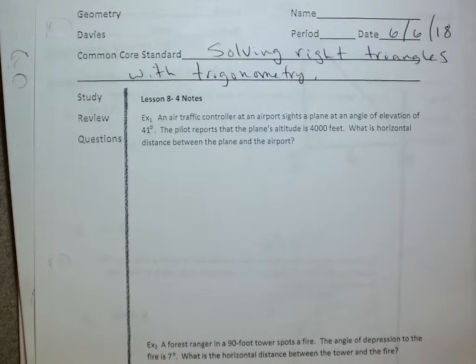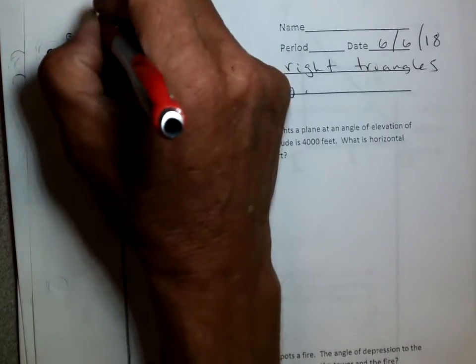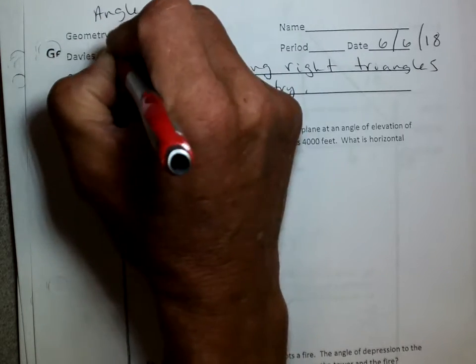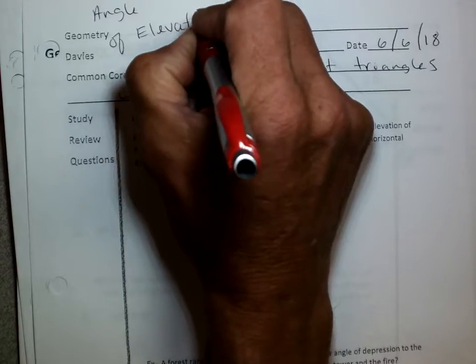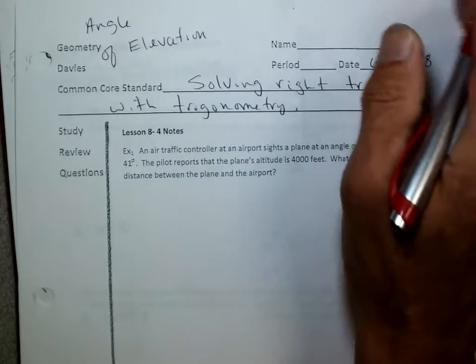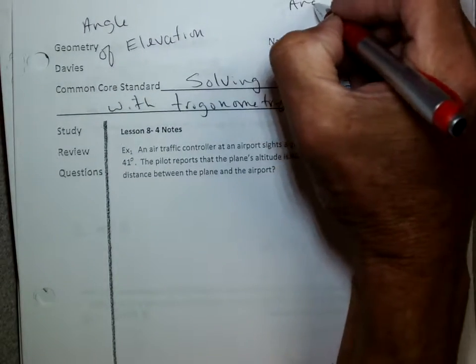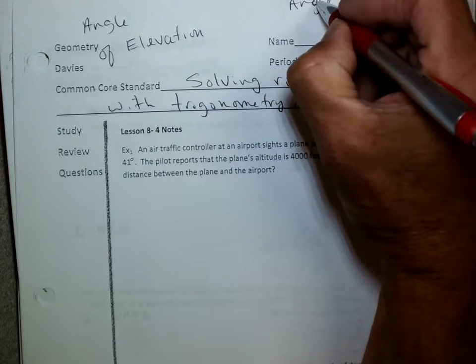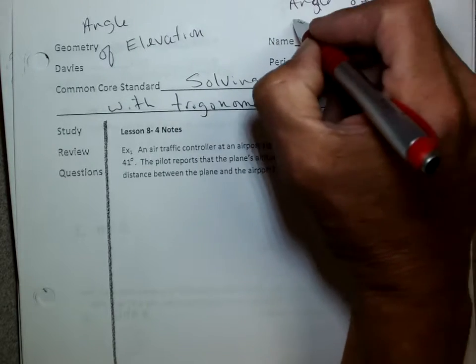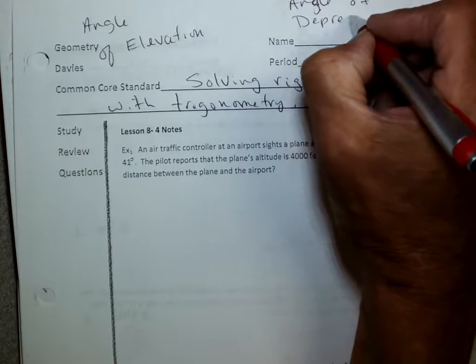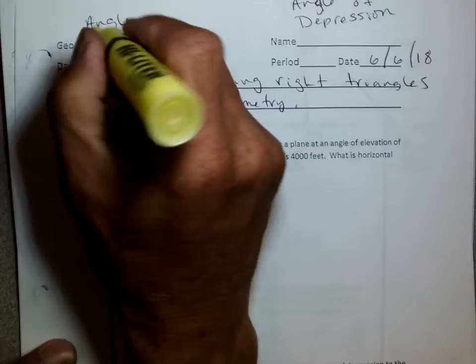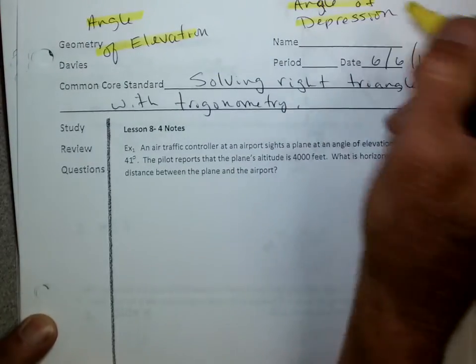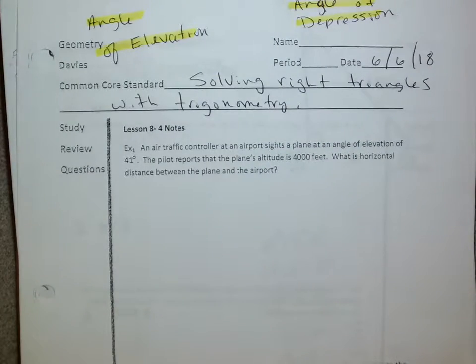So you know, we're going to see these two words: angle of elevation. And we're going to see this term, angle of depression. Okay. Angle of depression, okay? So write those two terms down, angle of elevation and angle of depression, and we'll talk about it, okay?